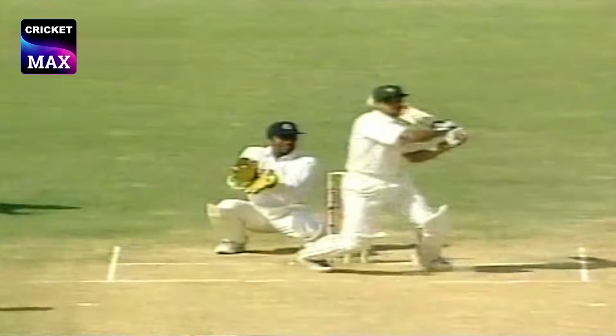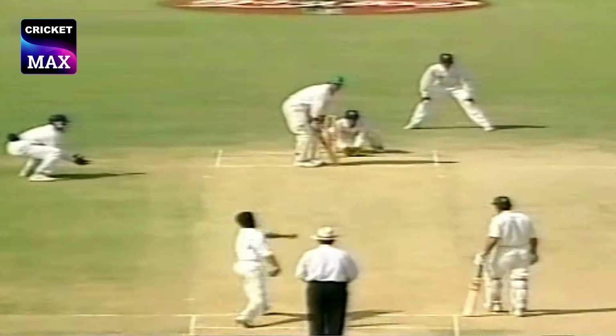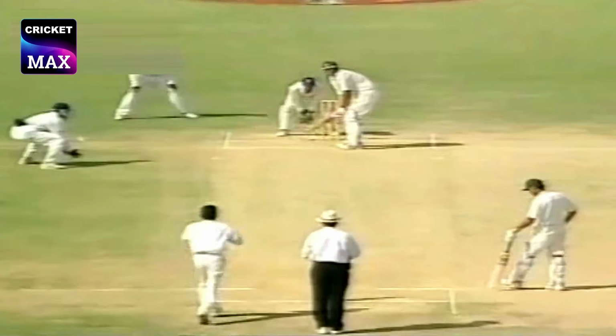Again attempting the late shot, this time straight to the man at first slip. And that's pulled away by Moin. That's 4. And just as I said, he's clobbered Chandana here. And he goes for another big one. Long on, coming underneath it, and he's taken it. That's a very good catch. Chaminda Vas was the fielder there.